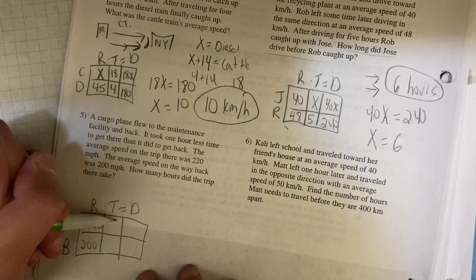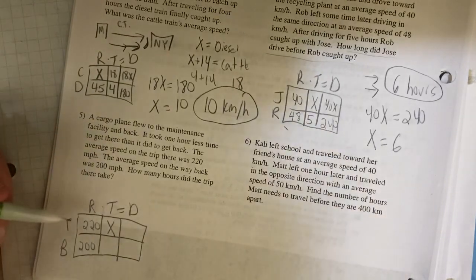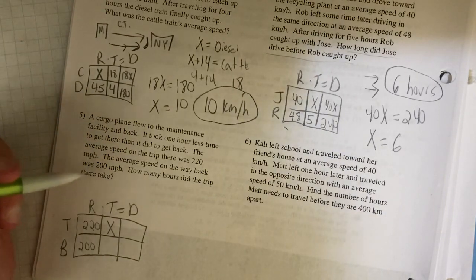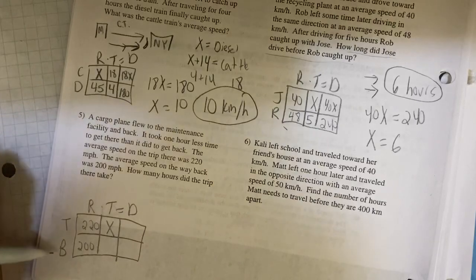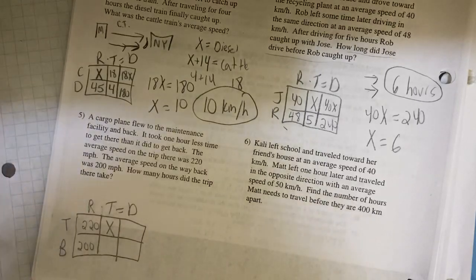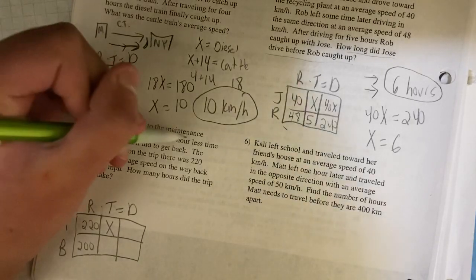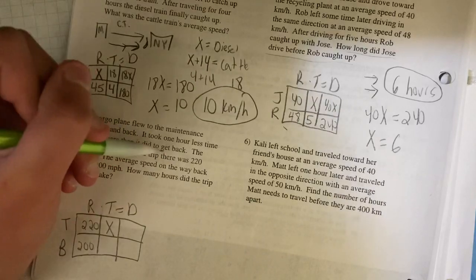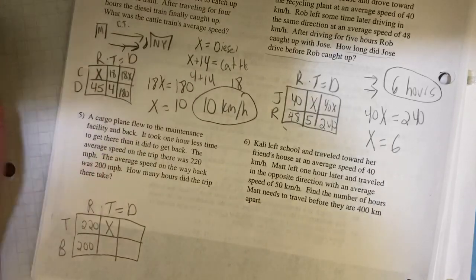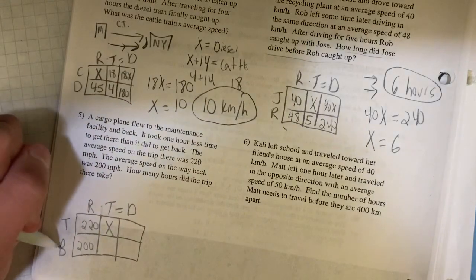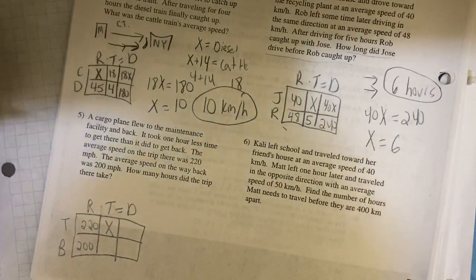All right, so we know that the time for there is the question, so we'll call it x. Now we have to figure out how much time the trip back took. But it tells us it took 1 hour less time to get there than it did to get back.